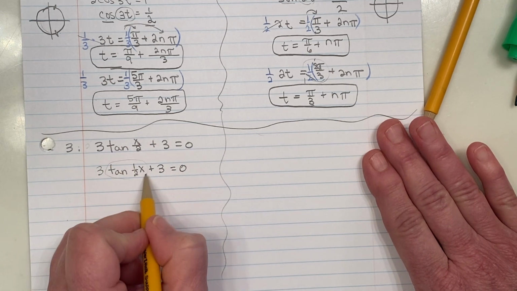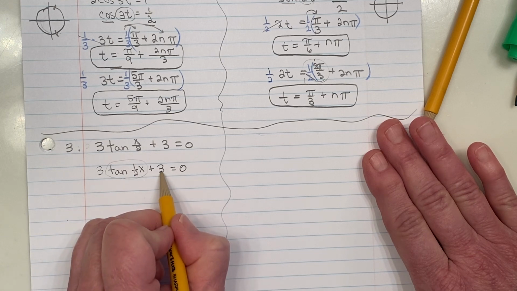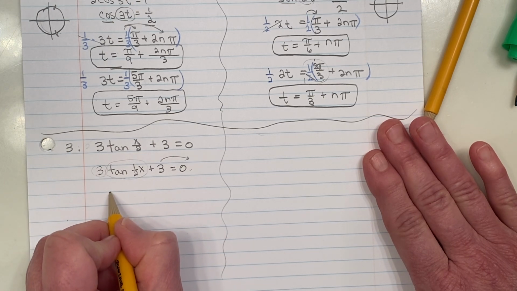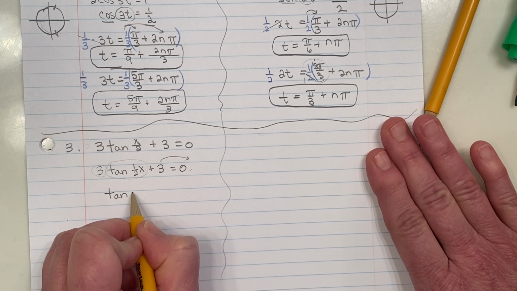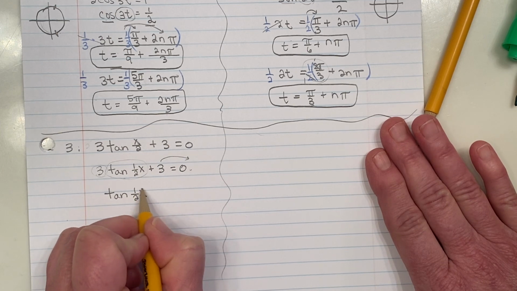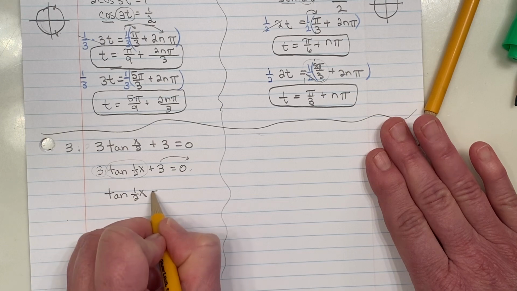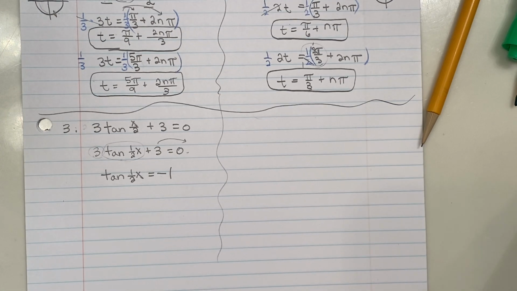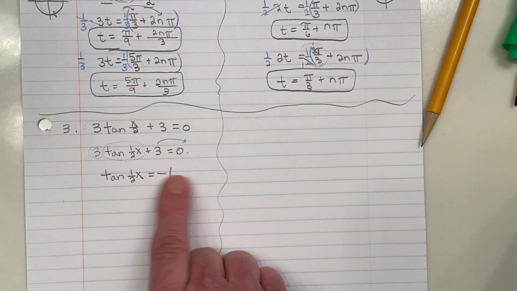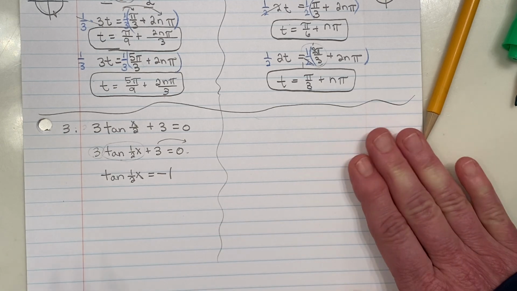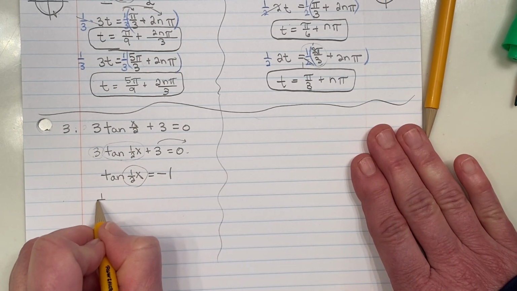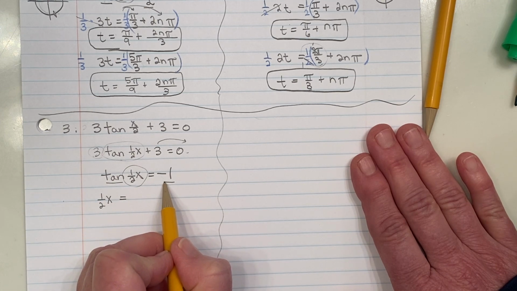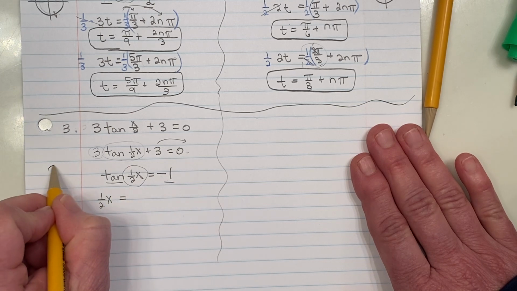All right, let's isolate this trig function with the 1/2 x. So I'm going to subtract a 3 to the other side and then divide by this coefficient. I'm just skipping lines so that we can see it better. This is 1/2. Make sure that x is more on top than it is on bottom. So -3 divided by 3 results in -1. I can't multiply by the reciprocal 2 to both sides until I get rid of tangent. So my next move is to take the angle, 1/2 x, set it equal to, now we have to go to the unit circle. What angle on the unit circle has a tangent ratio of -1?